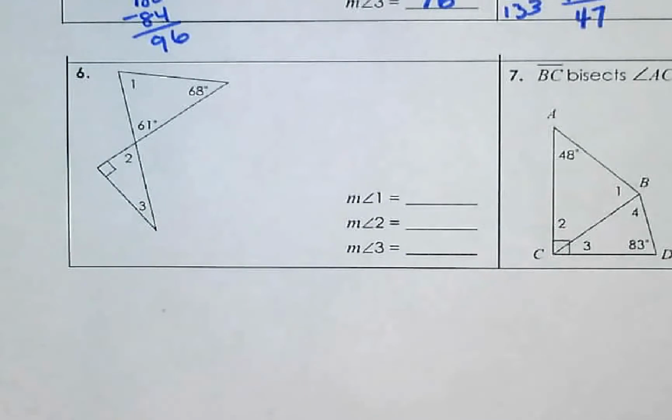Okay, why don't you stop for a second here and see what you can do with number 6 and number 7, and then we'll answer that in the next video.